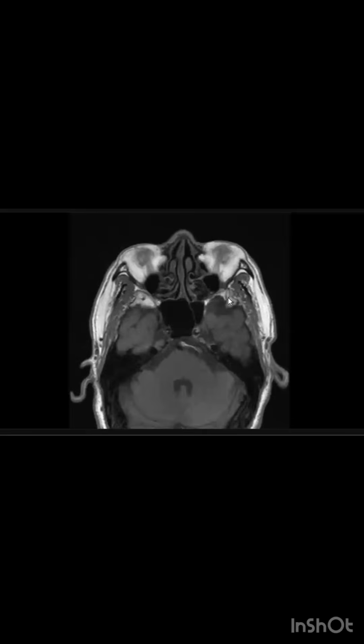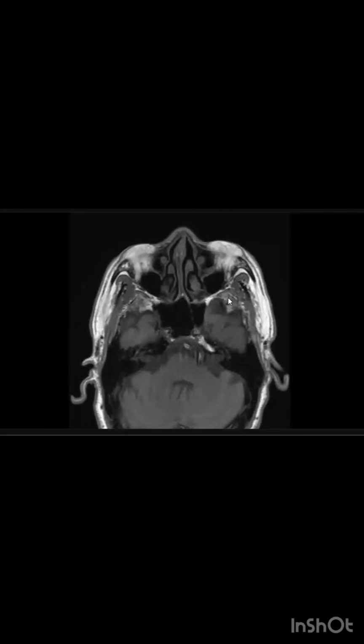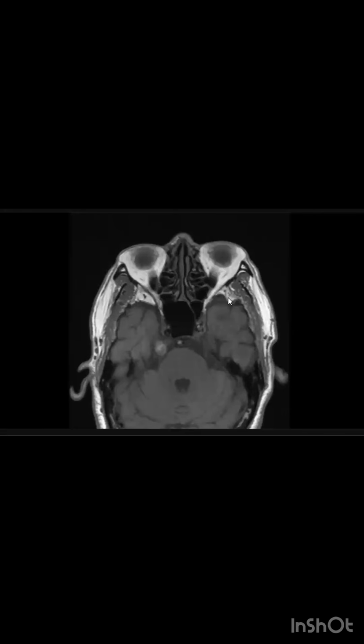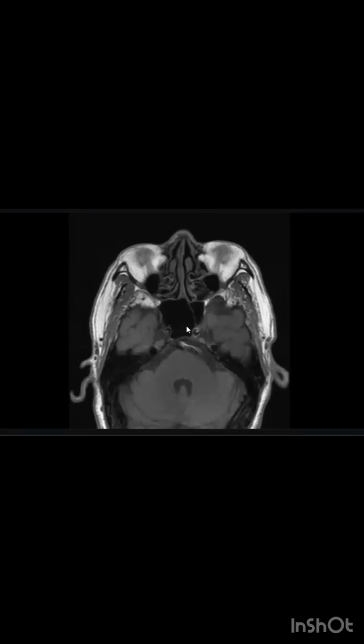I think this is in the region of the cavernous sinus, or, sorry, in the region of Meckel's cave. Yeah, it's in the region of Meckel's cave. There is some hyperintense signal, asymmetrically seen. So I would like to look at thin sections of heavily T2-weighted sequences to look for any obvious mass in this region.